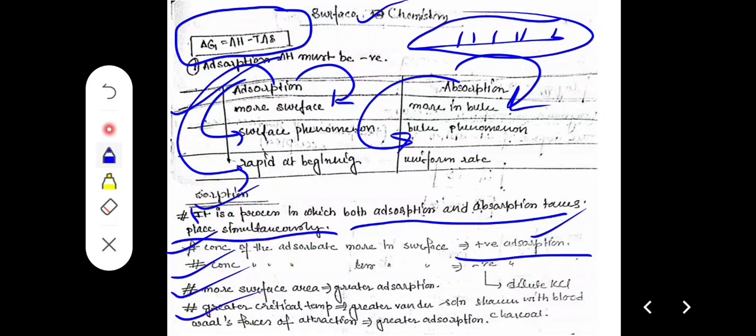Always remember, greater critical temperature means greater van der Waals force of attraction, and so greater adsorption can take place. When critical temperature is high, van der Waals forces are high, so due to van der Waals force of attraction, there must be greater adsorption.